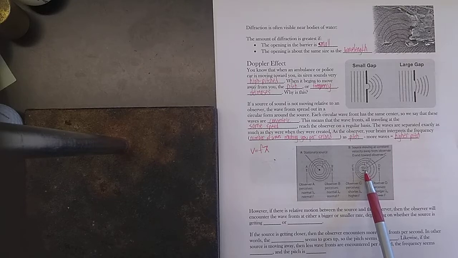Now, even if the source itself has the same pitch the whole time, the same frequency, if it was stationary, it would be creating waves of constant frequency, constant wavelength. The source doesn't have to change its frequency, but because the wavefronts over here are squished, it seems like the wavelength is smaller. And it will seem as if the frequency is actually higher over here. Observer C perceives a shorter wavelength and a higher frequency, even though the frequency of the source has not changed.